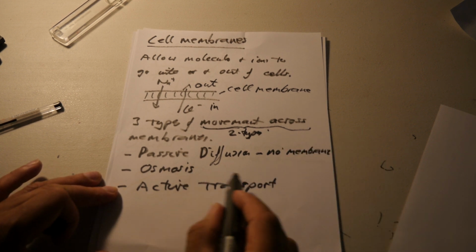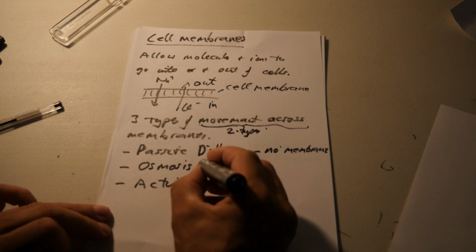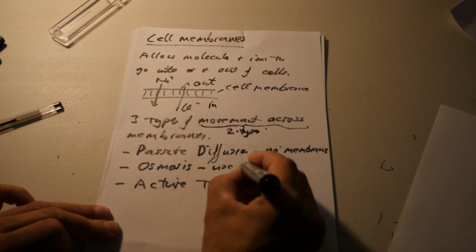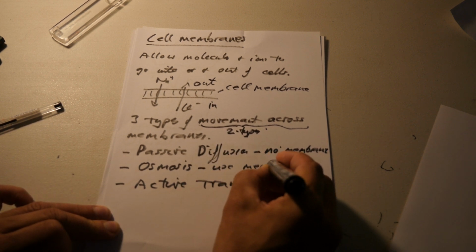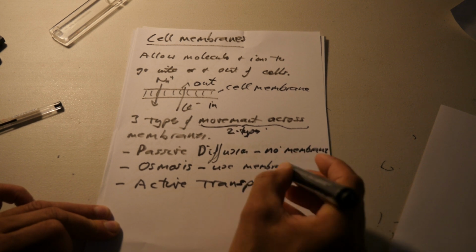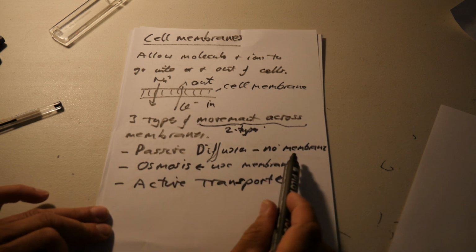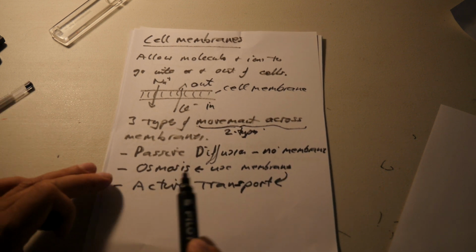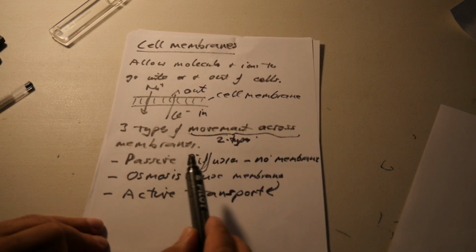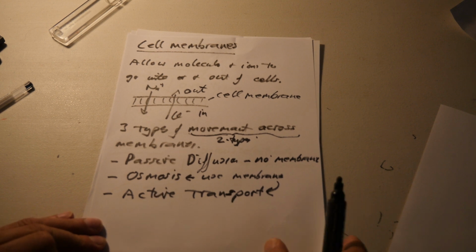These ones involve membranes, okay? So this one is no membrane, these two have membranes. That's a bit more correct, okay? Passive diffusion, osmosis, and active transport.